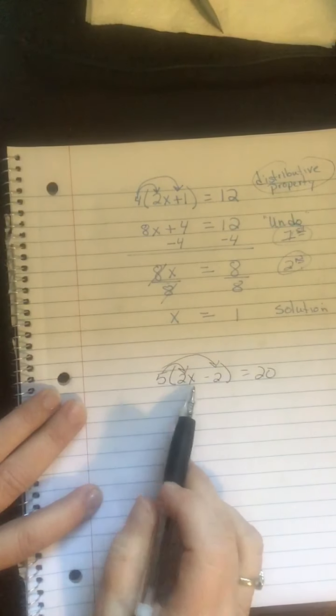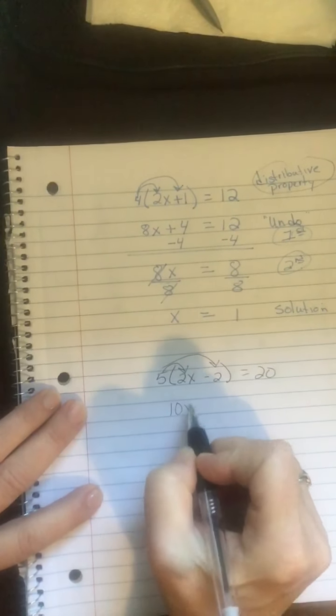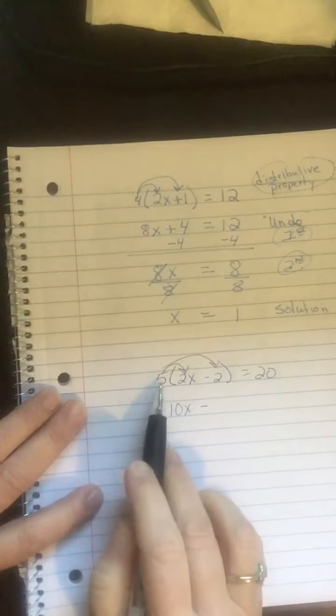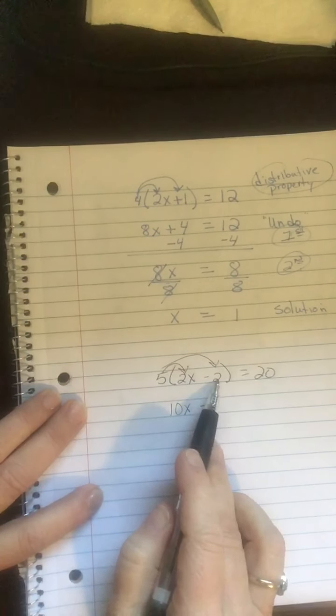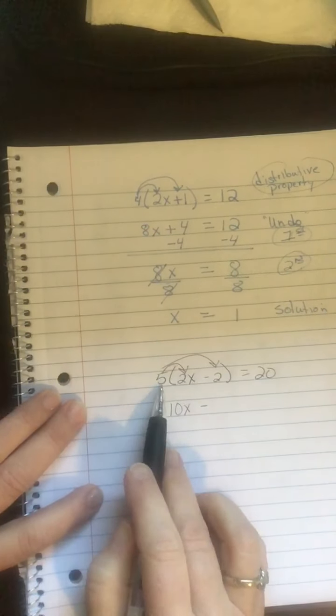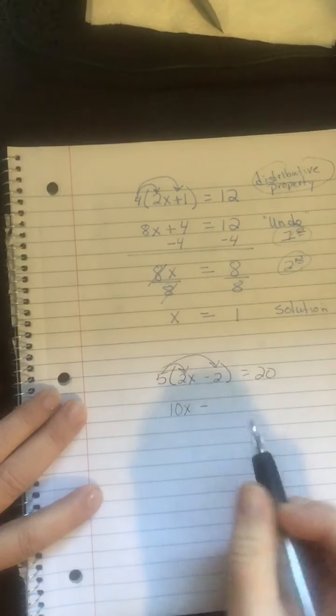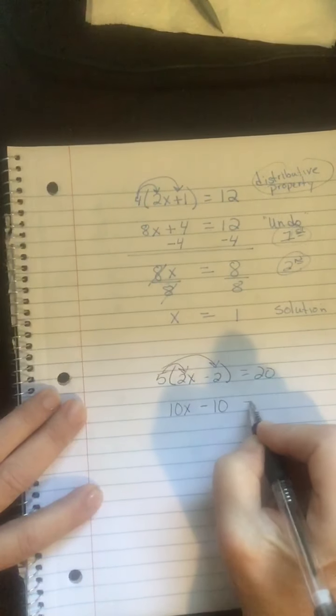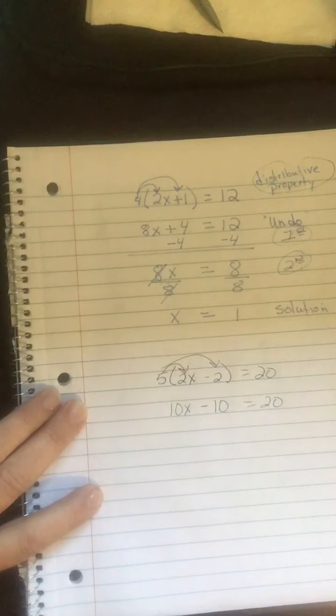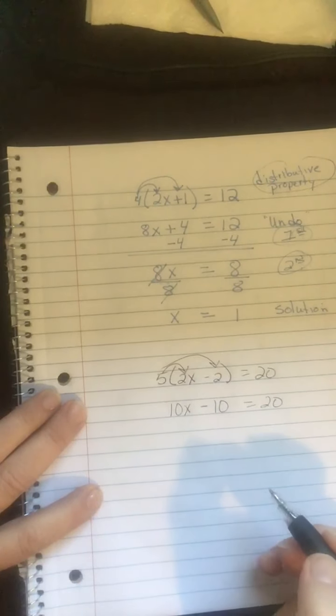So 5 times 2x is 10x. 5 times the negative 2, a positive times a negative 2 is a negative 10, and then I keep my 20. Okay, so now my problem is set that I can do.